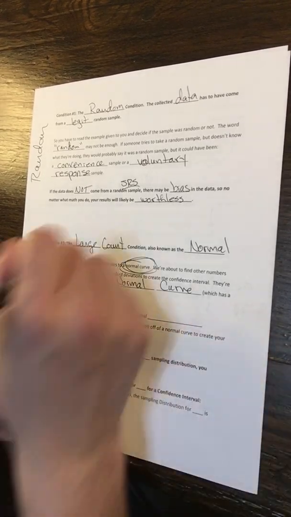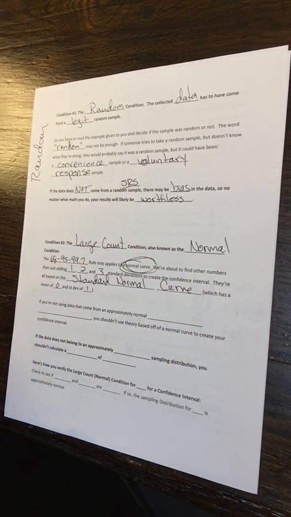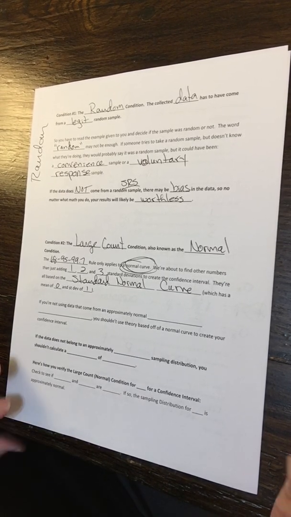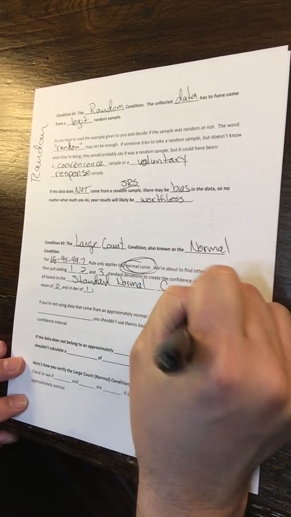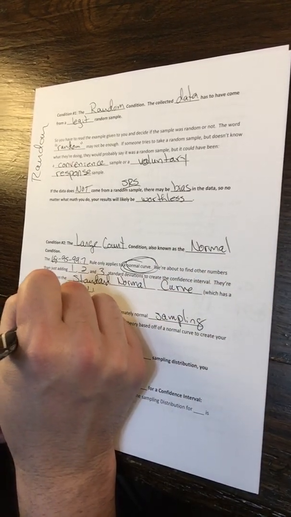Now that standard normal curve has a mean of 0 and a standard deviation of 1, right? So if you're not using data that comes from an approximately normal sampling distribution, those are the things you studied last chapter.